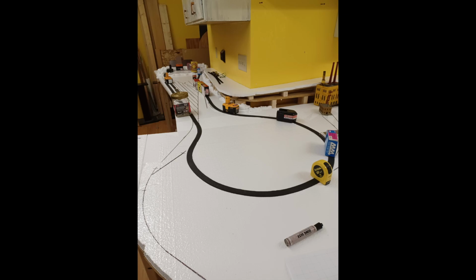This is basically the way that's going to look. Getting ready to lay some flex track in here, and hopefully I'll get around to laying some track in the next day or so. I want to do that particular section first so I can run some trains on that layout.